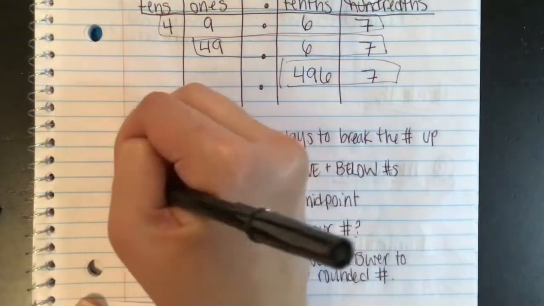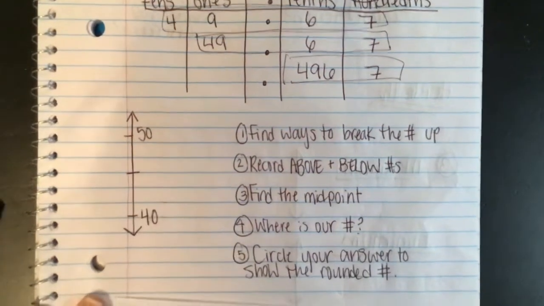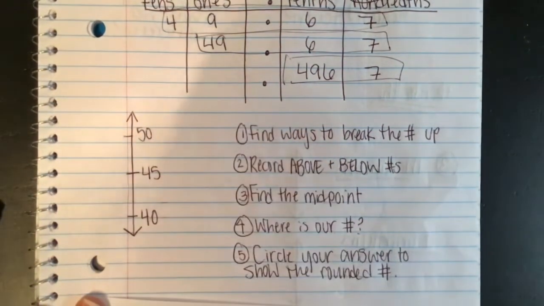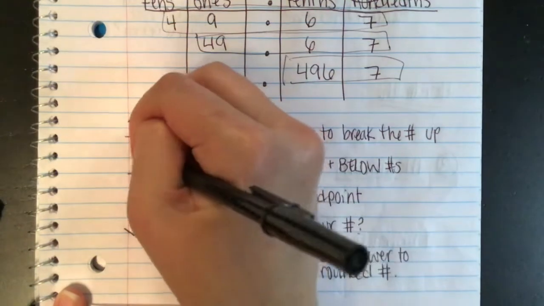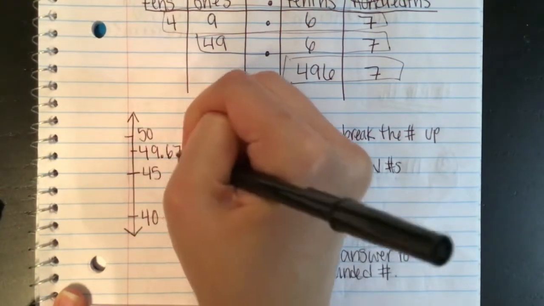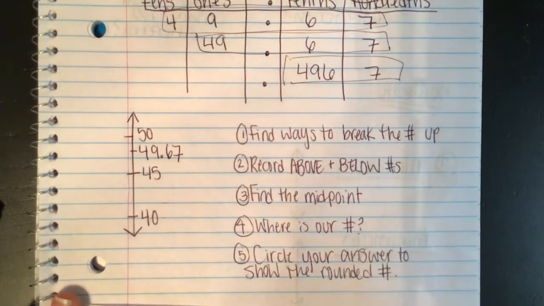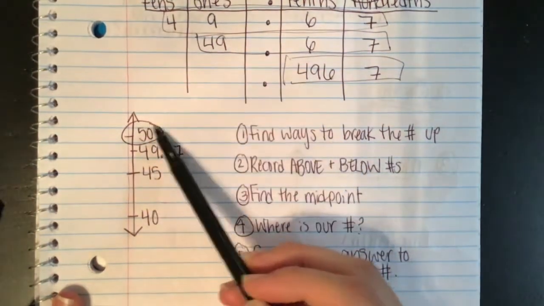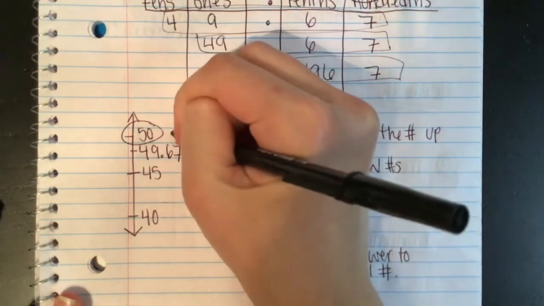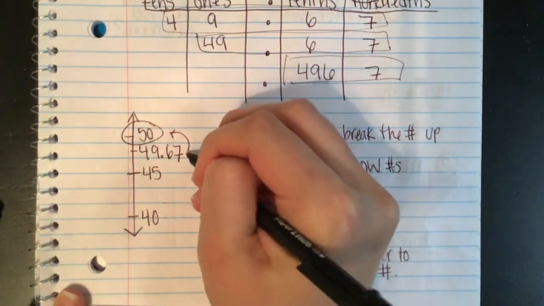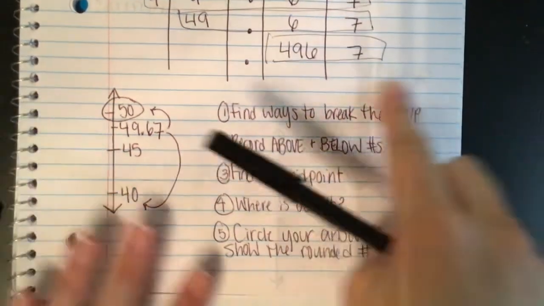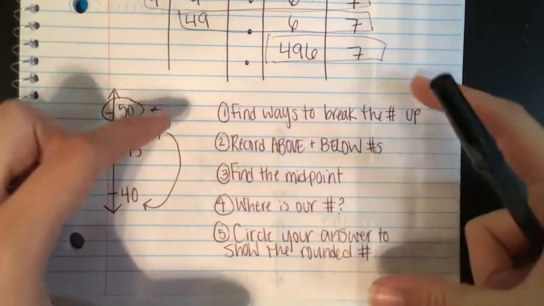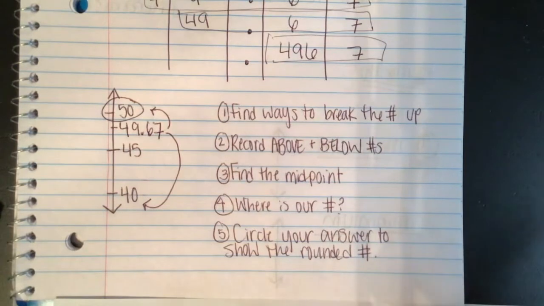And now we haven't done this, find the midpoint. What's halfway between 40 and 50? 45. Where's our number? 49.67 would be above 45. Circle your answer to show the rounded number is closer to this 50 than it is to 40. Look at how little it has to travel from here to here compared to here all the way down to this 40. This list, I think, is going to be the most important thing for you to have in your notes because this will work for every single vertical number line rounding problem.